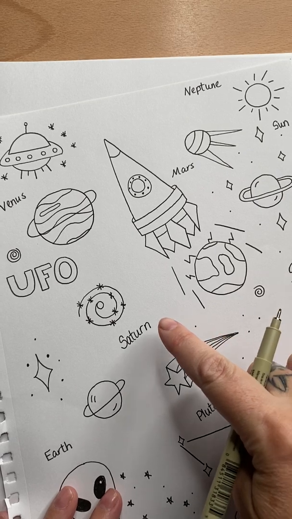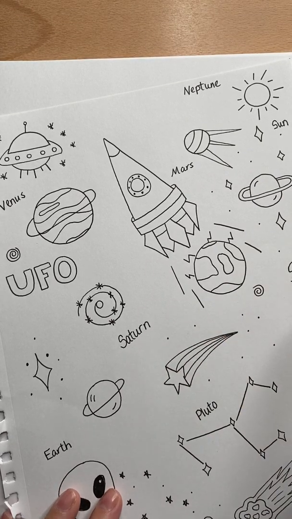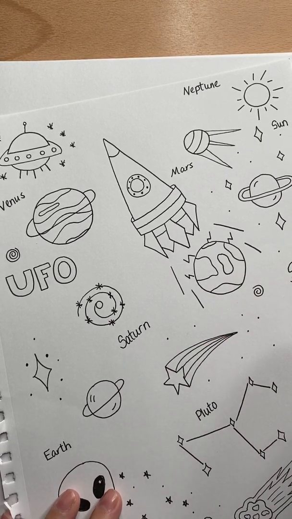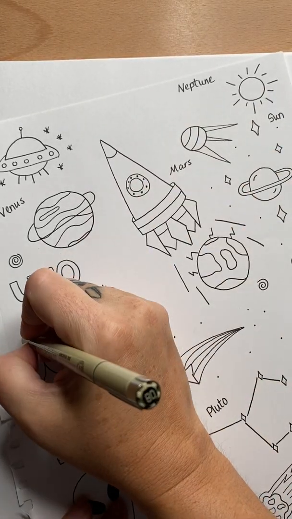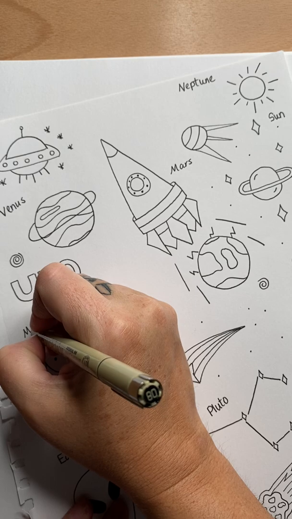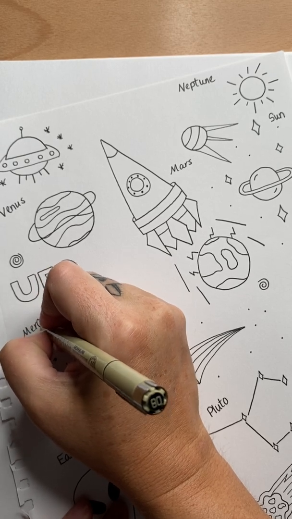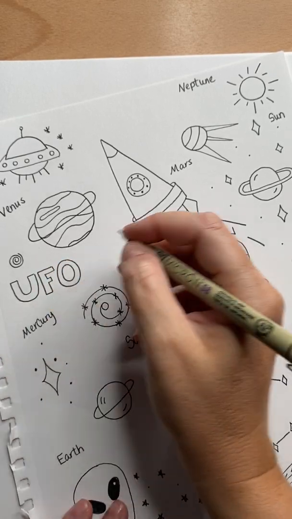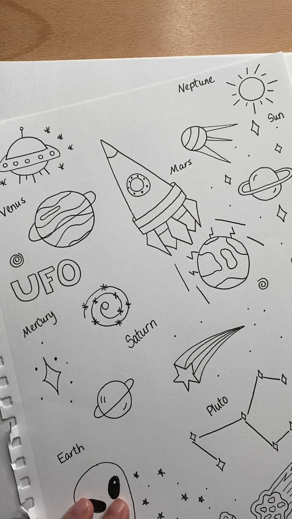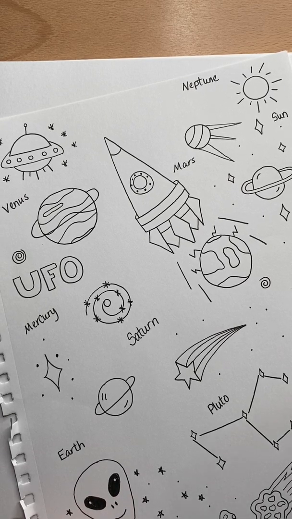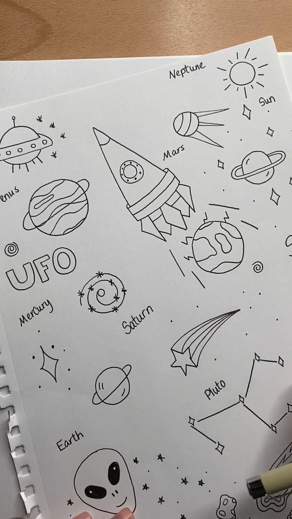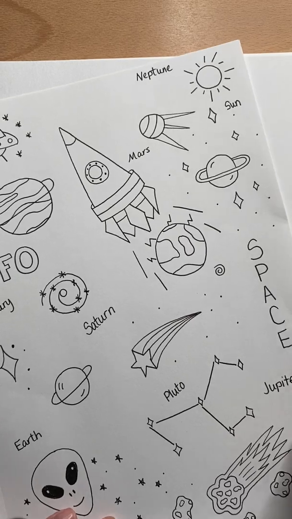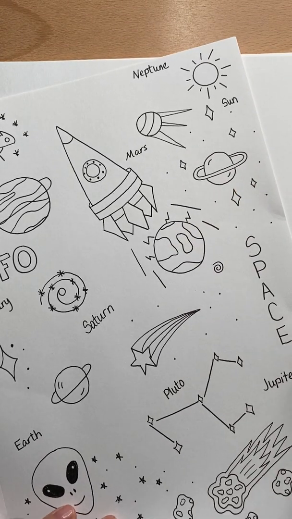So what am I forgetting? Saturn, Jupiter, oh, Mercury. Let's put it right here. Uranus, Jupiter, Mars. I think I have them all. I could be missing some. And then you could really just definitely do more planets.